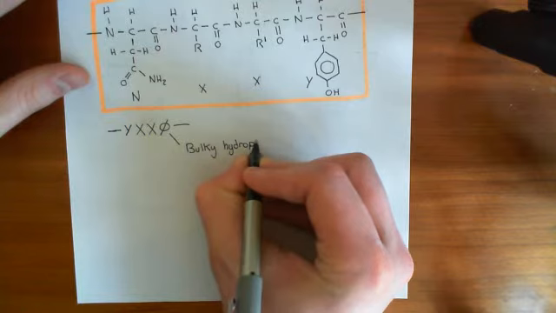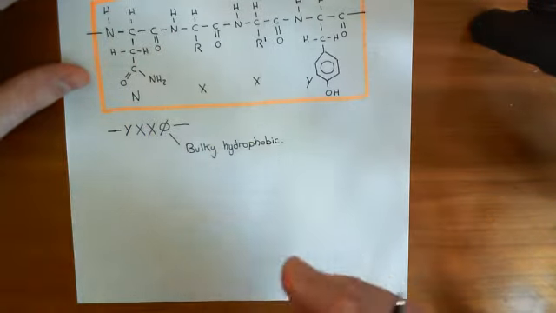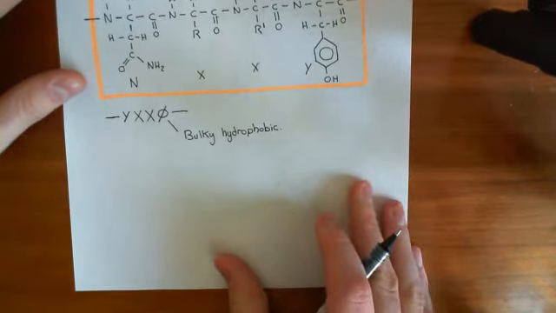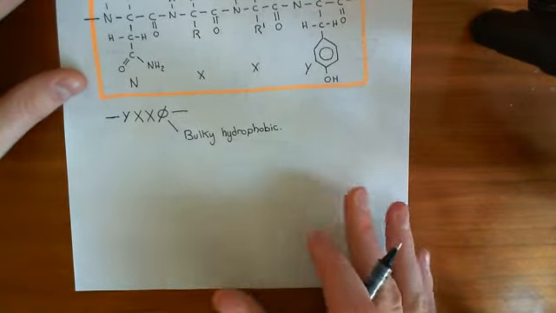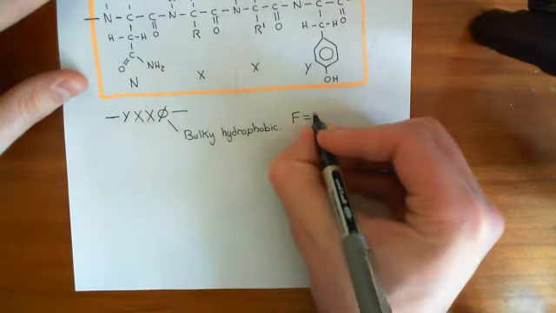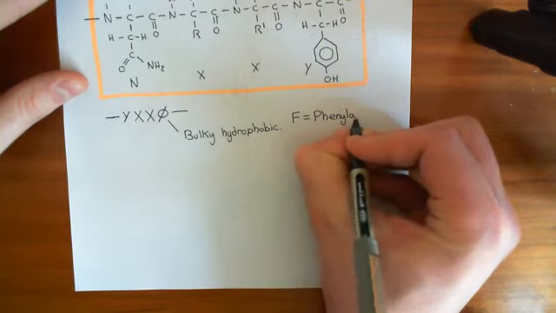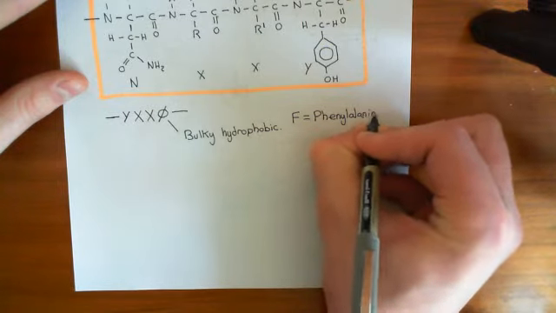So what examples are there of bulky hydrophobic amino acids? Well, examples of bulky hydrophobic acids would be phenylalanine, which is denoted by the single letter amino acid code F. So phenylalanine would be an example of a bulky hydrophobic amino acid.